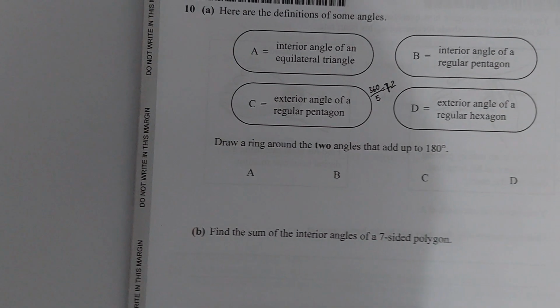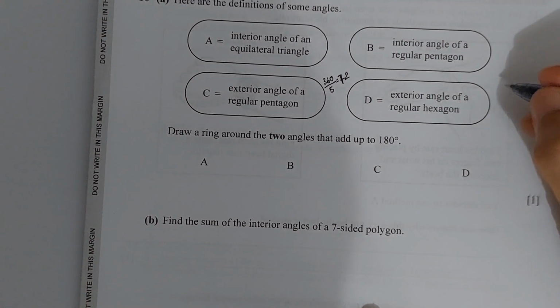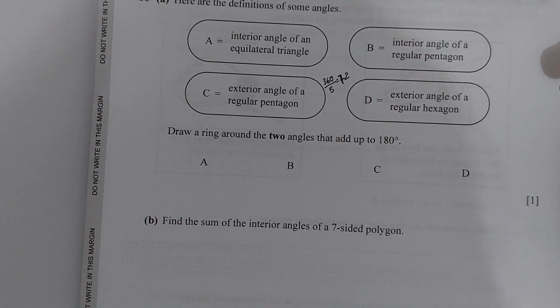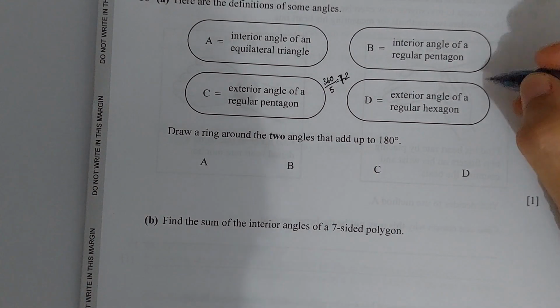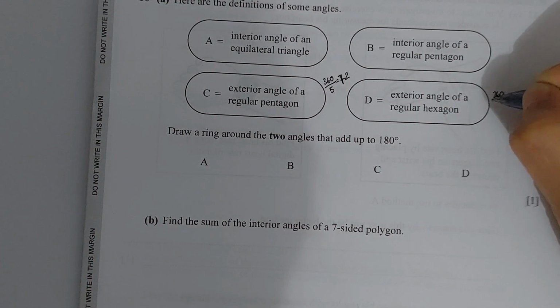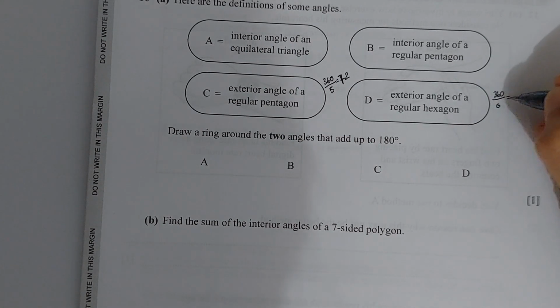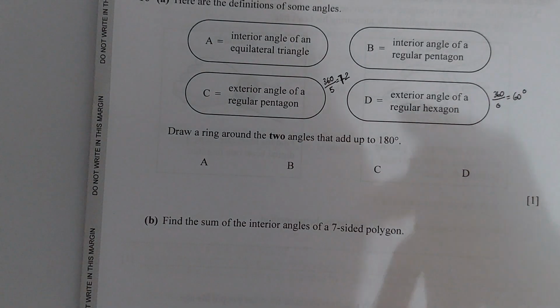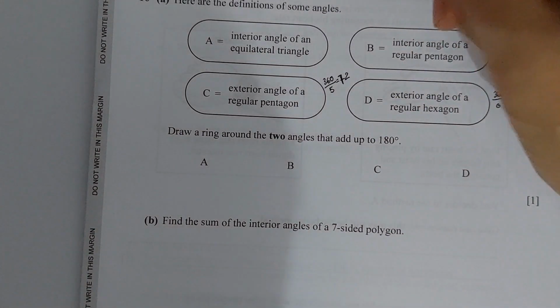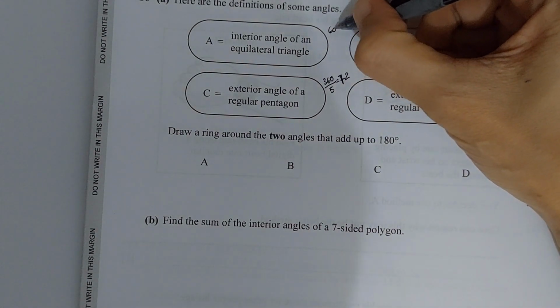Exterior angle of a regular hexagon. Hexa would be a 6-sided polygon. So 360 divided by 6. This one will be 60 degrees. Exterior angle of this one will be 60 degrees.